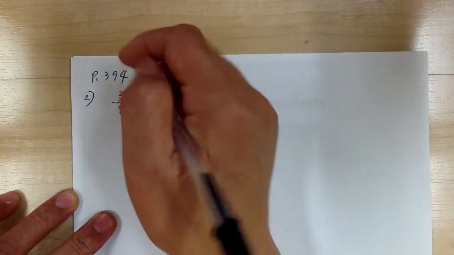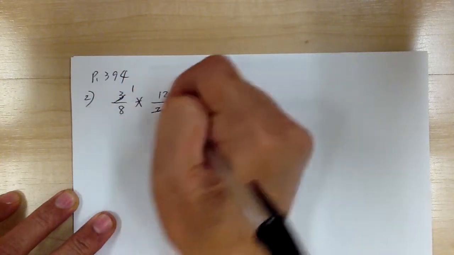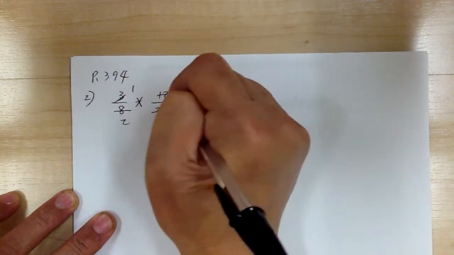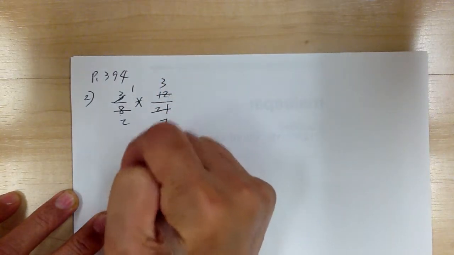So 3 and 21, you can divide by 3. And 8 and 12 can divide by 4. And so your answer would be 3 over 14.